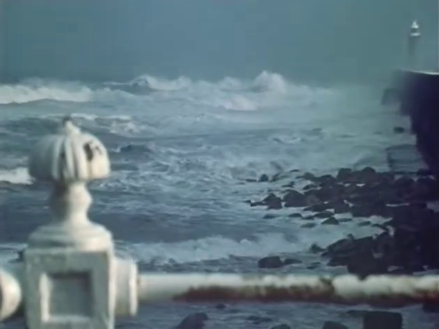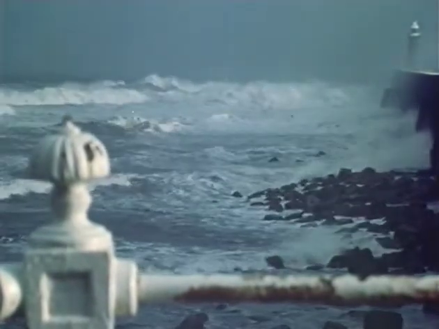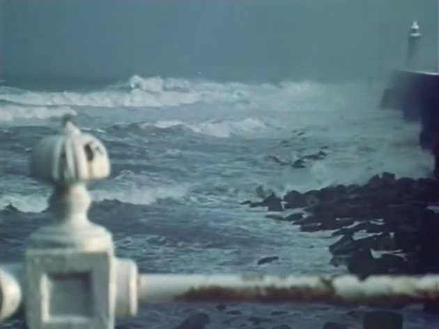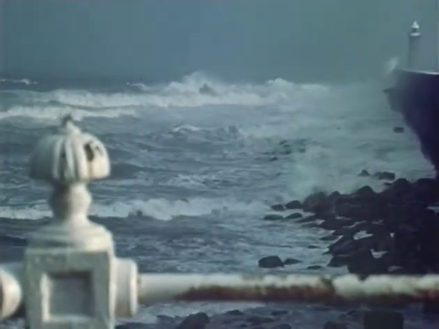Waves driven by wind, whether fair wind or gale, this is the sea's motion throughout all the oceans of the world.